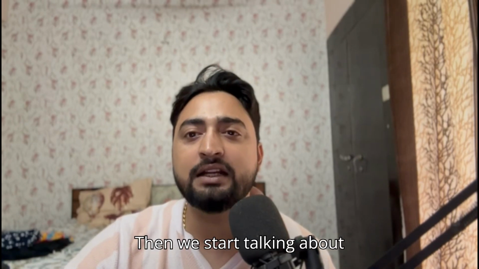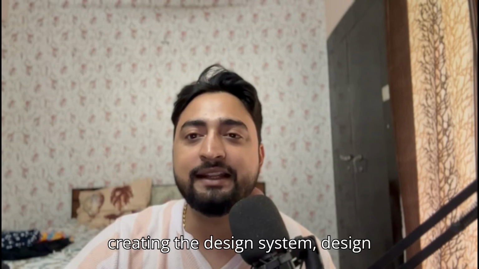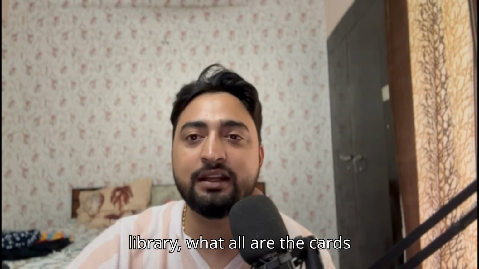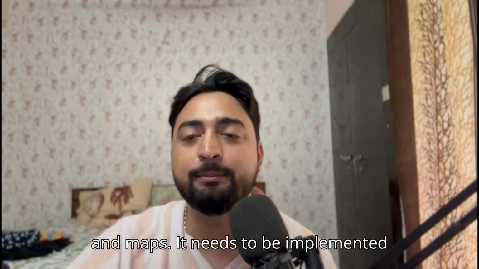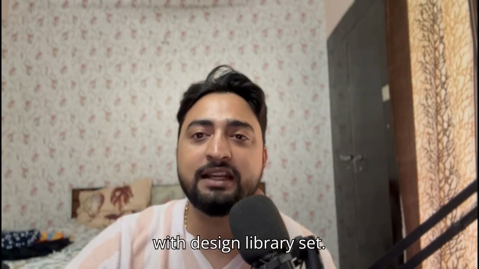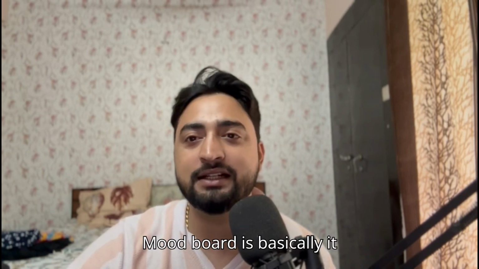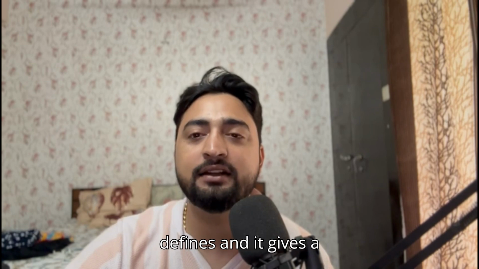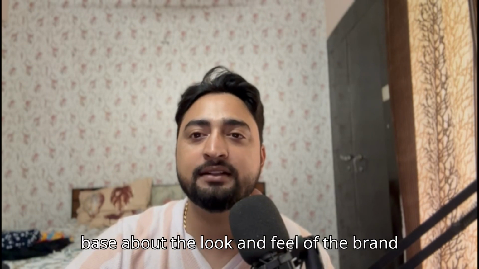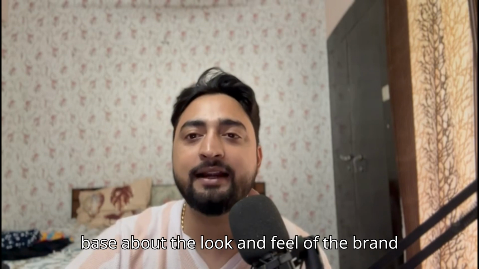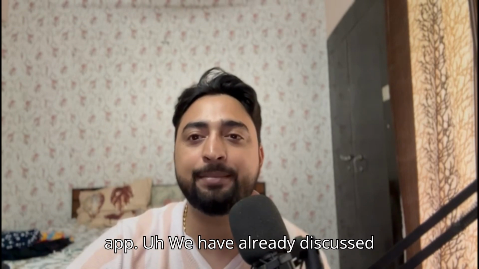After that, when we start the design, we start creating the design system and design library, and what all the cards and maps are that need to be implemented. Once the design library is ready, then we come to the mood board. What does a mood board do? Basically, it defines and gives a base for the look and feel of the brand which is going to come up through the app.